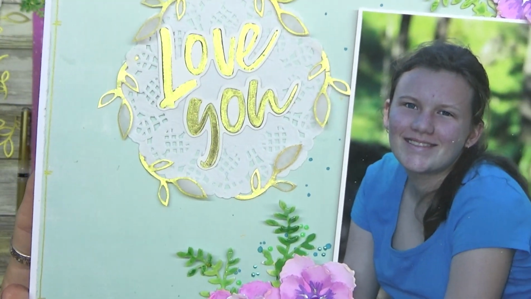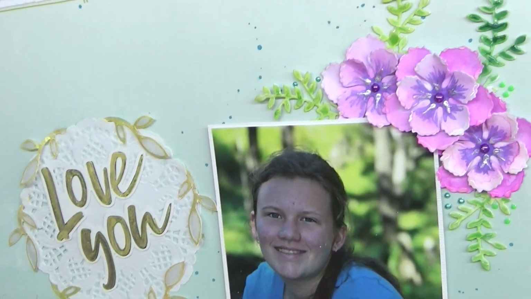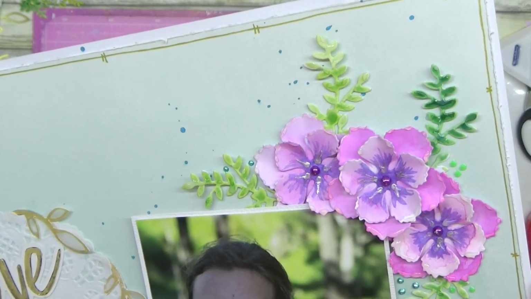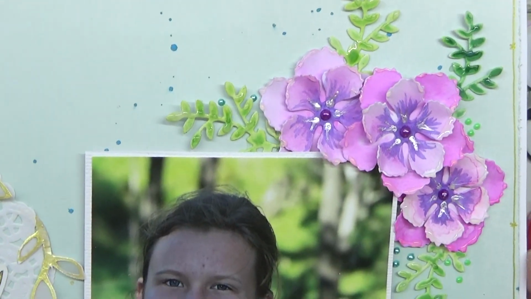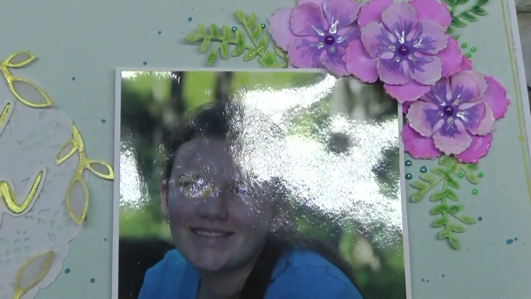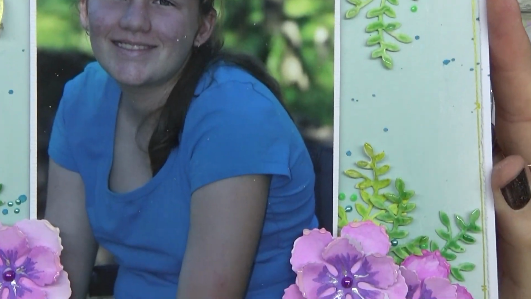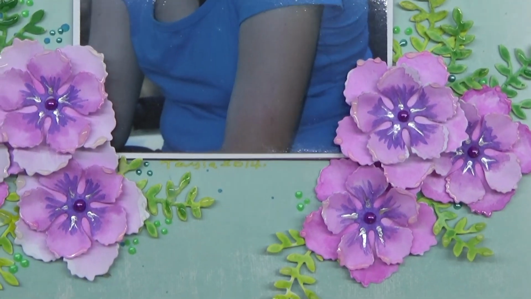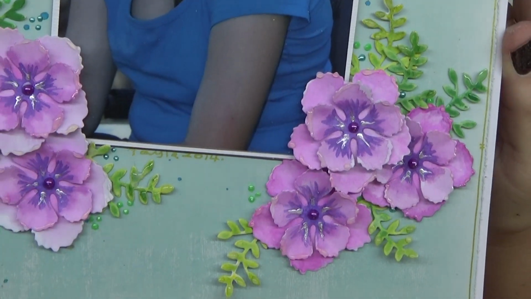And notice by having the leaves backed with the vellum, it gives them a bit more body. And there you go, you can see the center of the flowers now, and you can see what they look like with the little bit of white glossy accents, and it just gives it a really cool look.